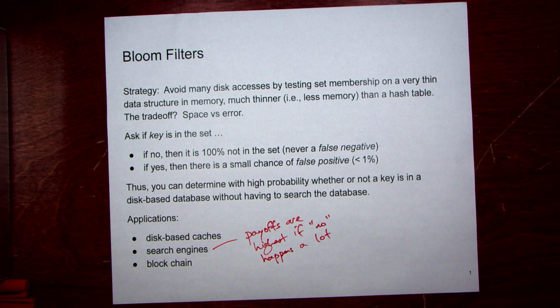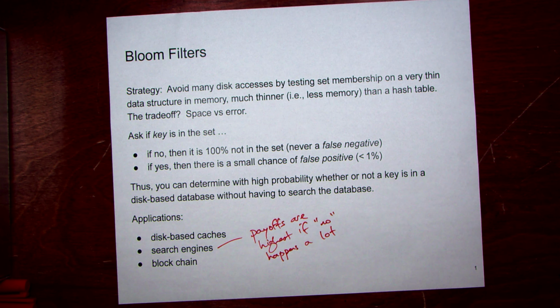So yeah, you can read about the other ones. There's caching, which is basically another level of cache, but it has a little bit of error built into it, and blockchain names in a database that are easier to find. Most of the time, if it says no, that's the big payoff. Let's see how it works.